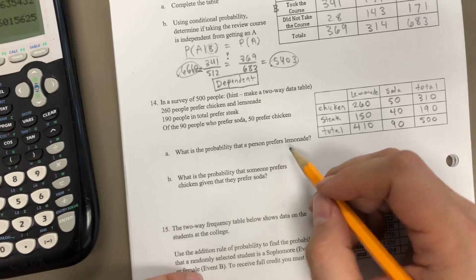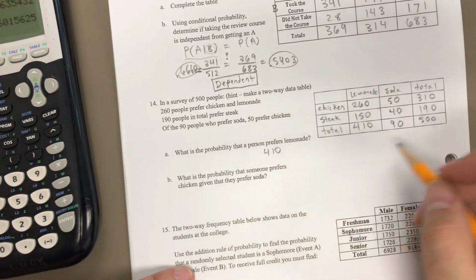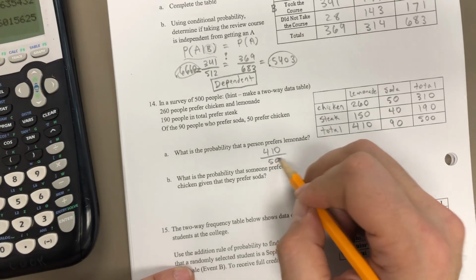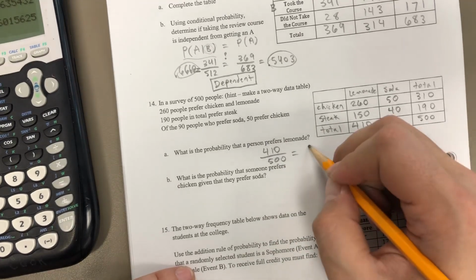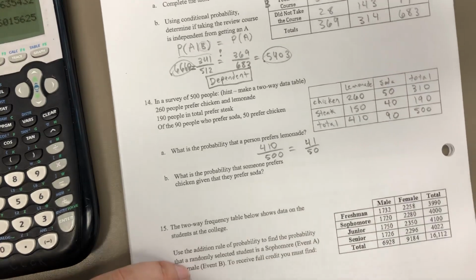What's the probability that a person prefers lemonade? So there are a total of 410 people that prefer lemonade out of the grand total of 500. Then you can reduce it a little bit further because the zeros can get knocked off there. So 41 out of 50 would be your answer.